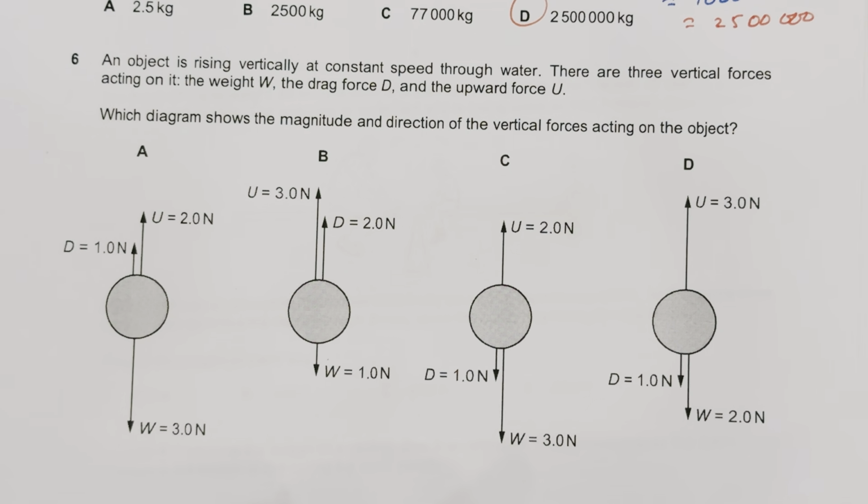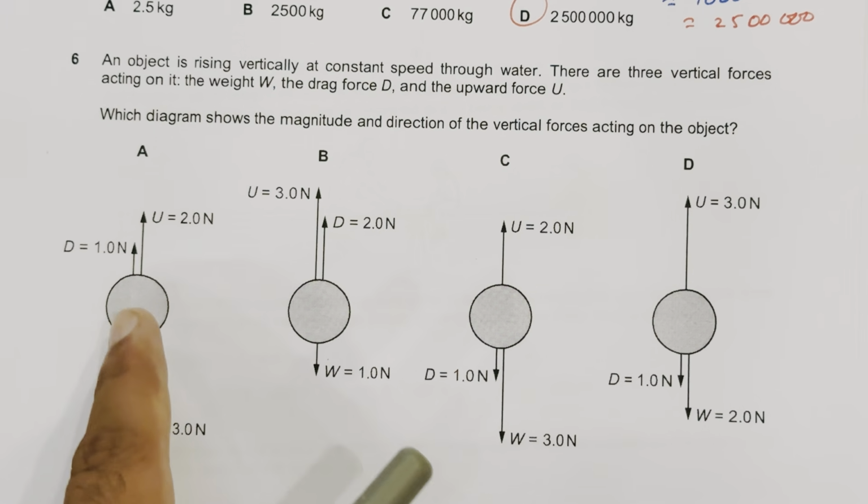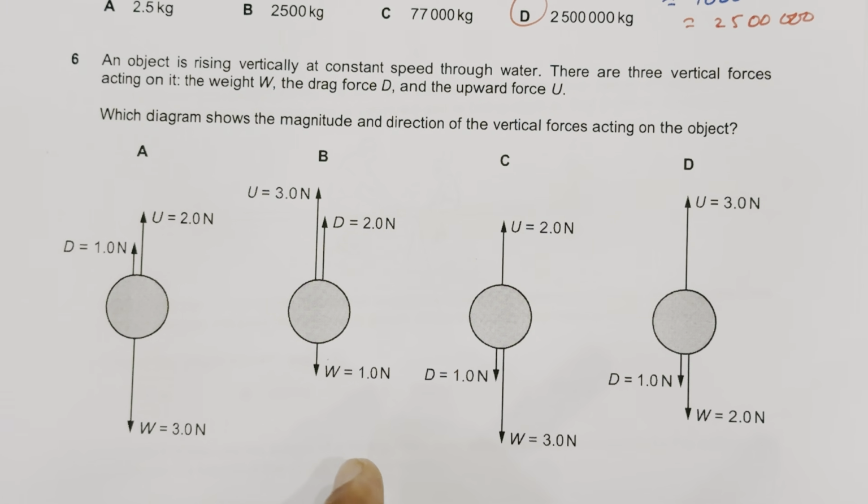Okay, we know that option A is carrying an upward force of 2 Newton, and the downward force D is also 1 Newton, and the weight is also downward, so the drag force direction should be opposite. So this is the wrong option.